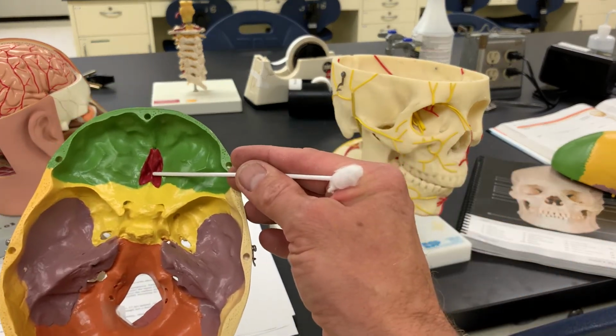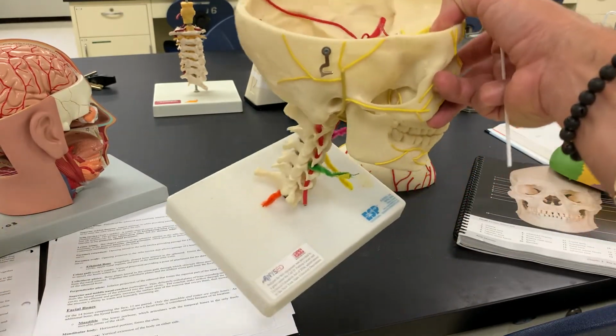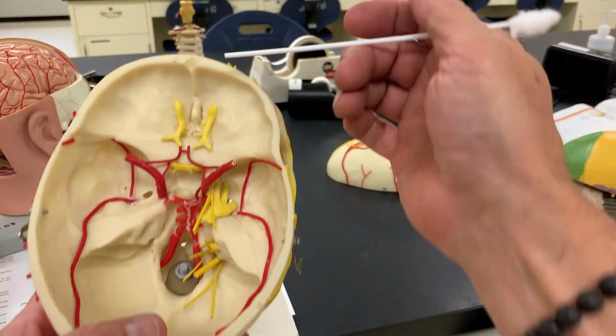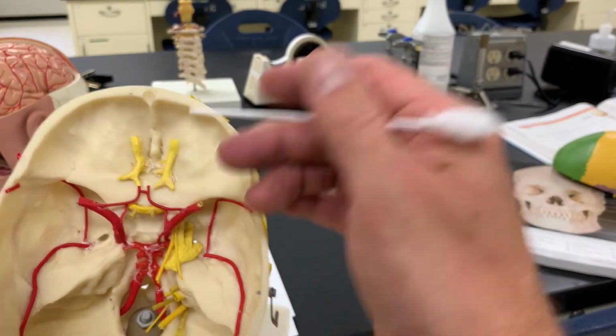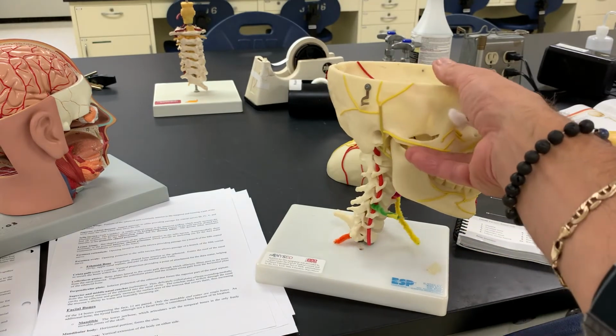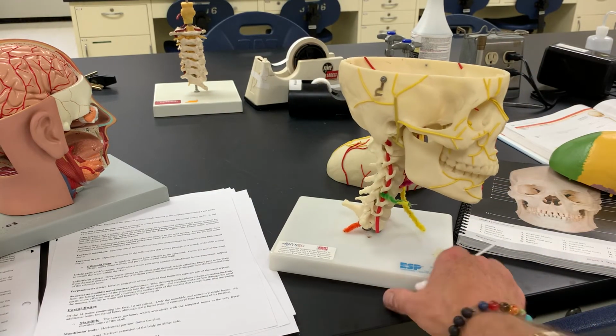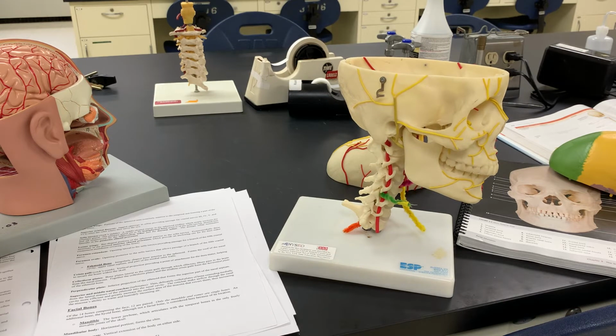Crista galli is here. Remember we talked a little bit about that, and I said specifically, you can see it maybe a little bit more in here, it's the attachment site of the dura mater, tethering that down. A vertical projection providing a point of attachment for the dura mater, helping to secure the brain within the skull. You want it anchored.